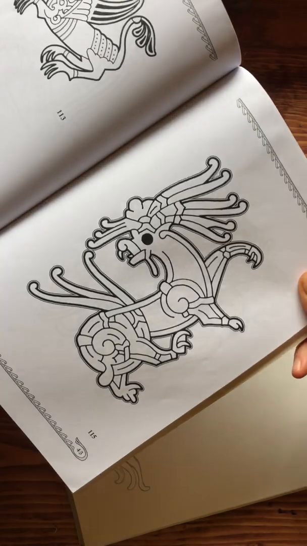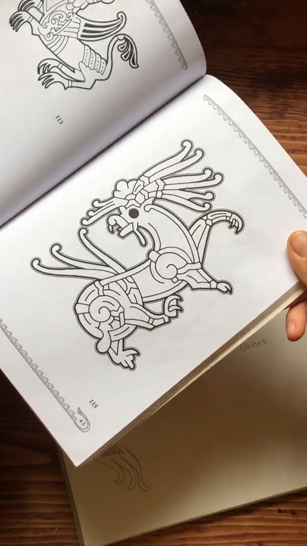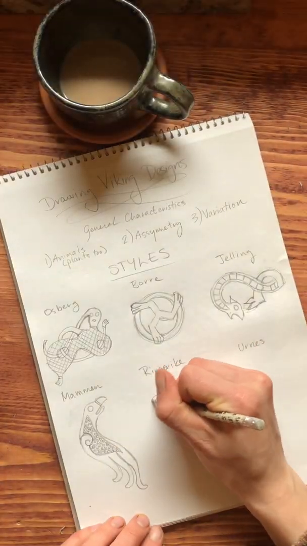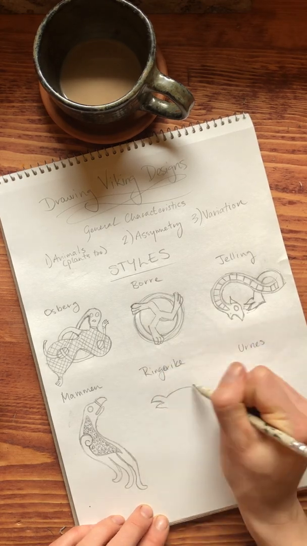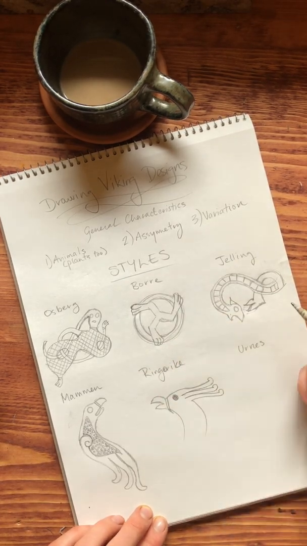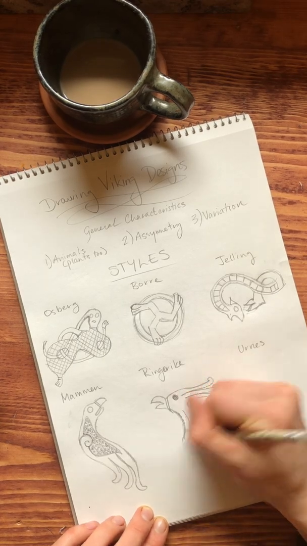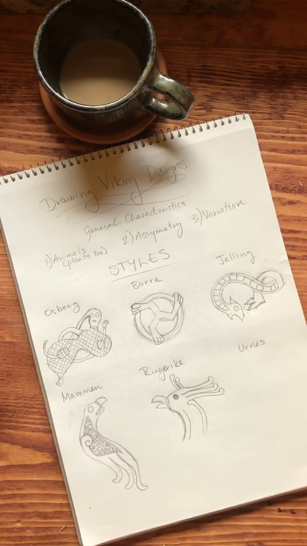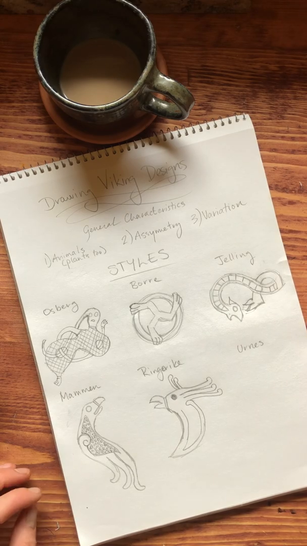Ringerike developed on the Mammen design of the swirls and the curlicues, but instead of the curlicues being nice curves, they tend to be very straight, and then at the very end there'll be a little curl. A lot of Ringerike designs are very ornate animals on weather vanes.